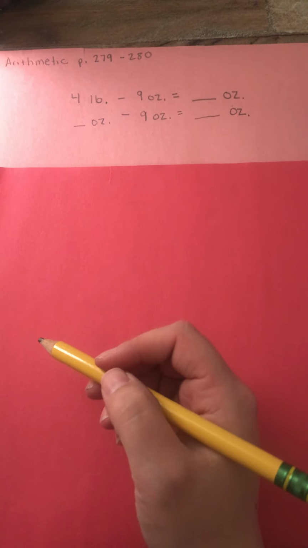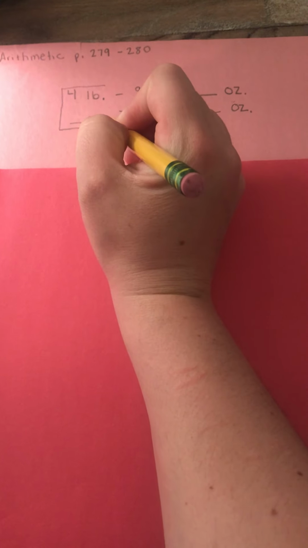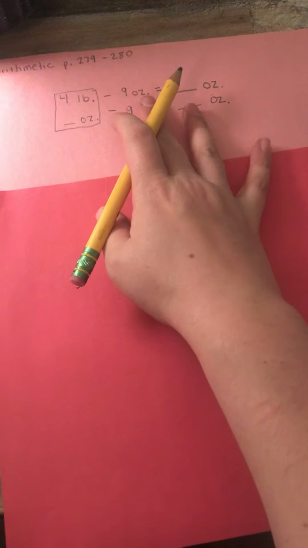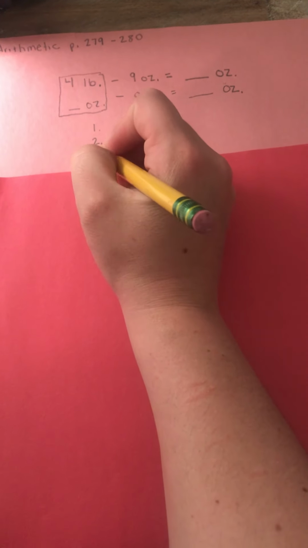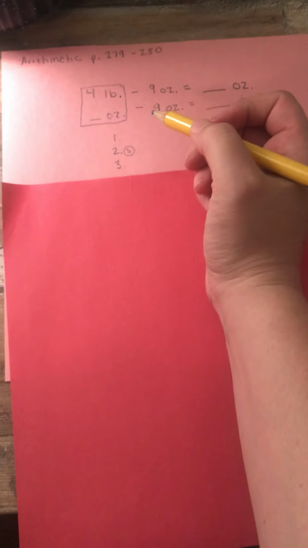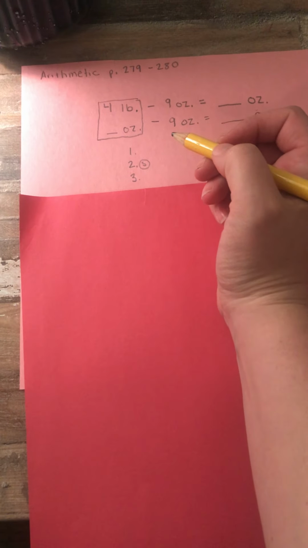Okay, so now we're going to box what is different. So this is different, so we're boxing it to help us remember that this is what we're working with. Then we have our 3 steps. Okay, so our first step is to decide if we are dividing or multiplying.